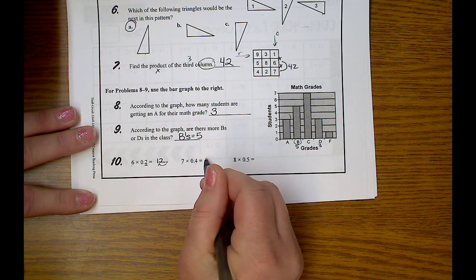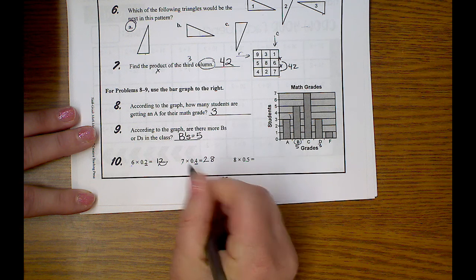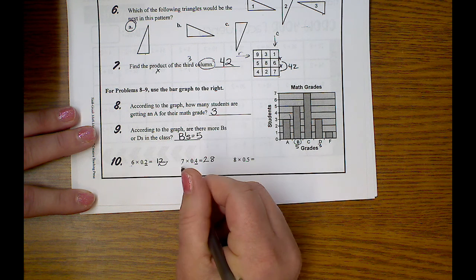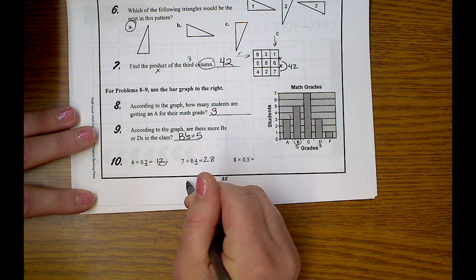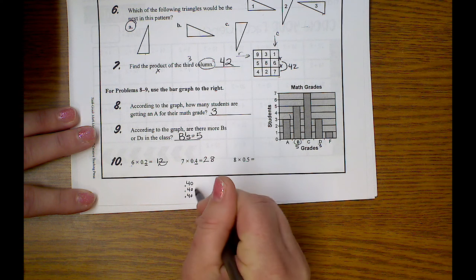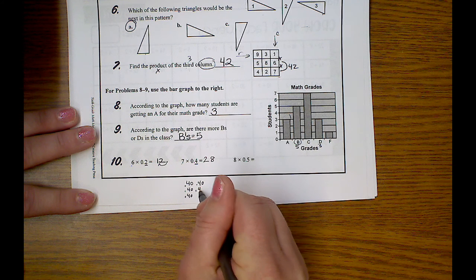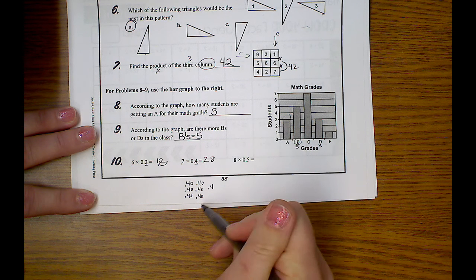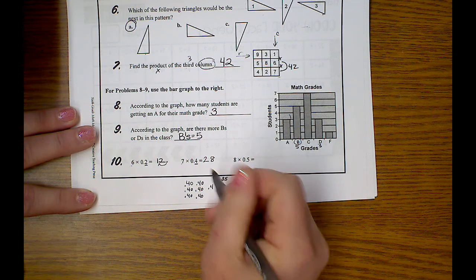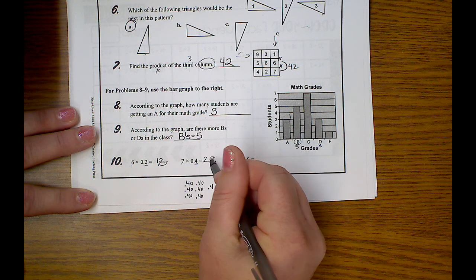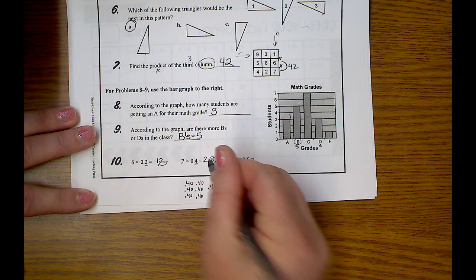Next, 7 times 4 is 28. And we have one number behind the decimal. If I have 7 groups of 40 cents, 40 cents, 40 cents, 40 cents, and 40 cents, there's no way I could have $28. So you move the decimal place one place from the right to the left, and that gets us $2.80.